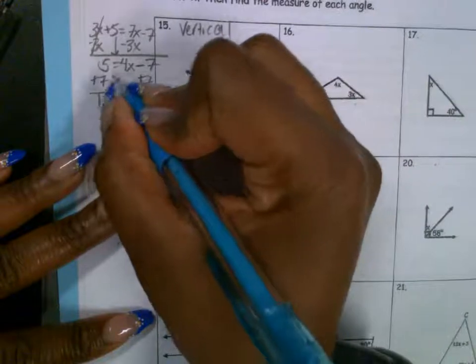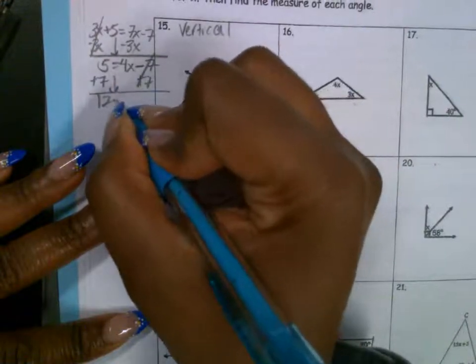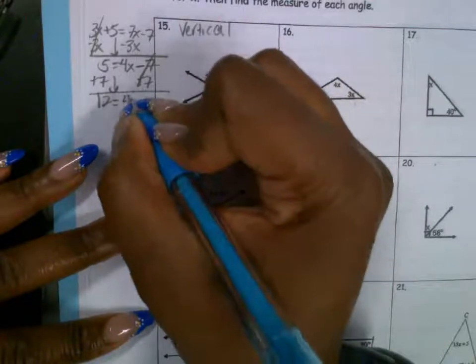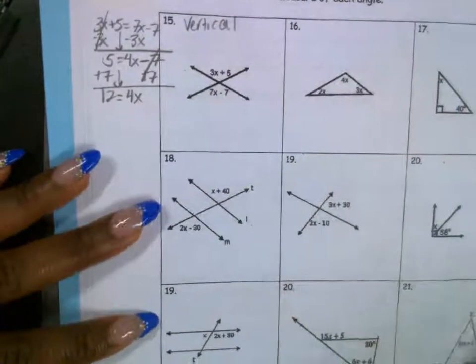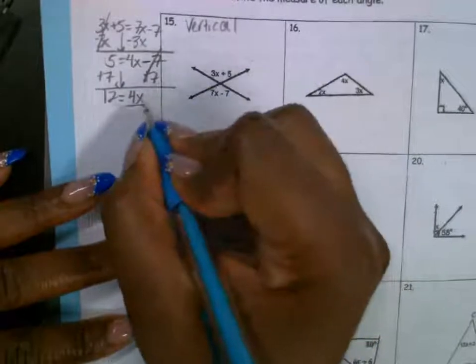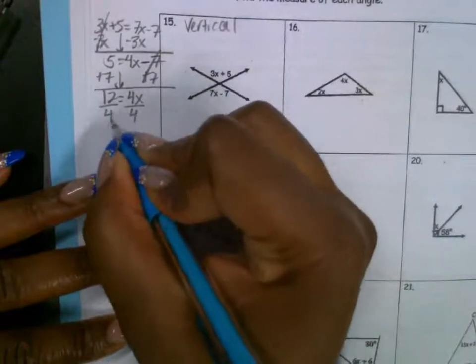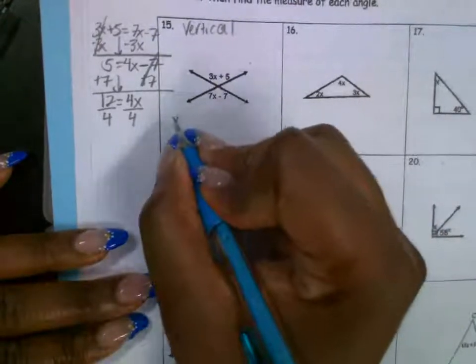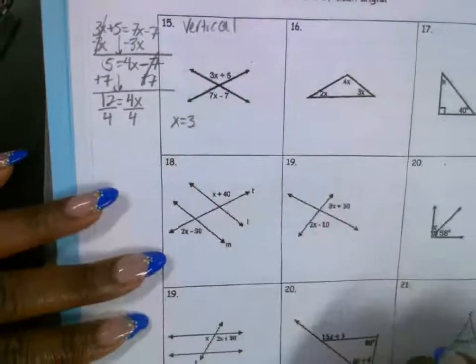12. I said 13, but it's 12. Then bring down the 4x. Now what do we do to get x by itself? Divide by 4 on both sides. So what's 12 divided by 4? 3. So x here is equal to 3.